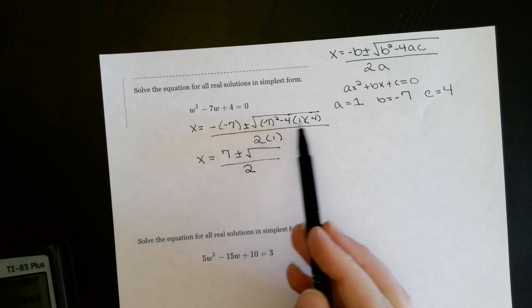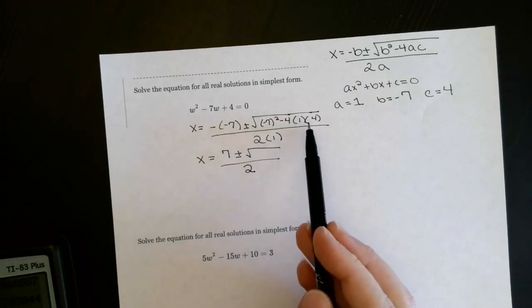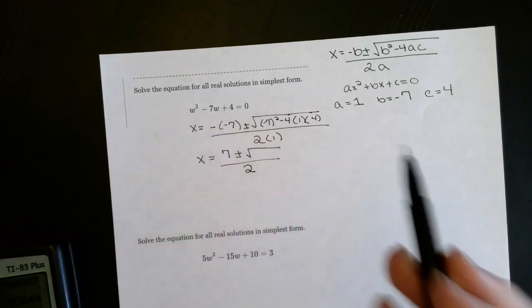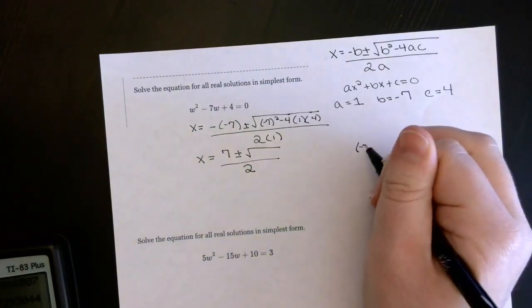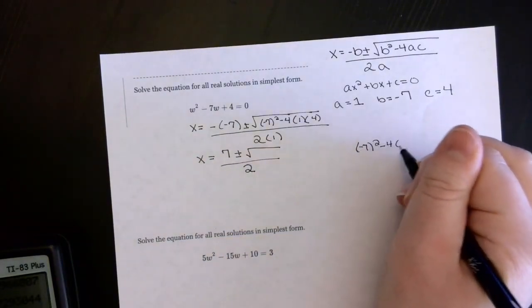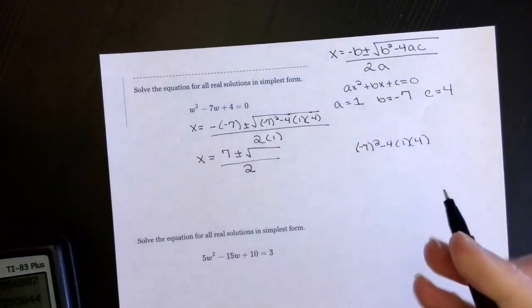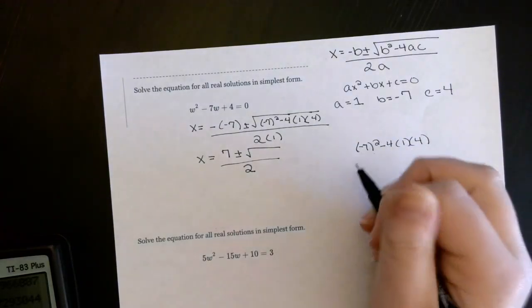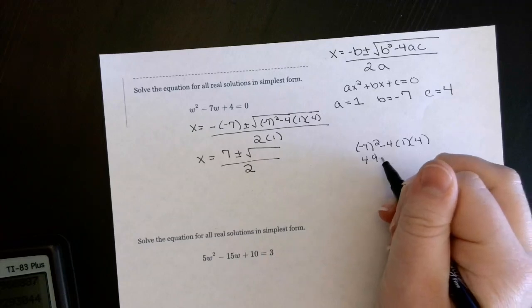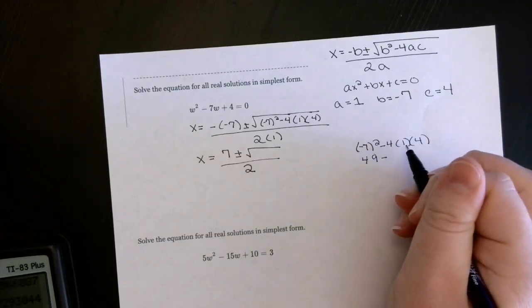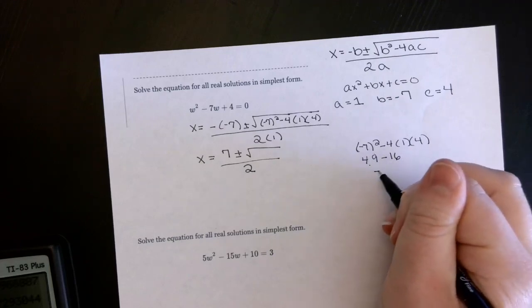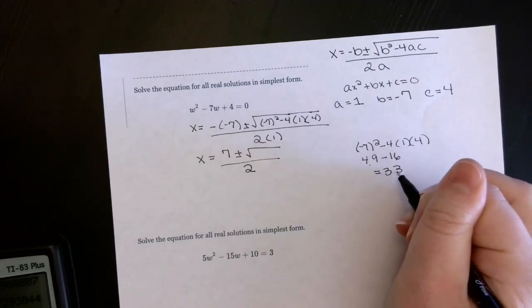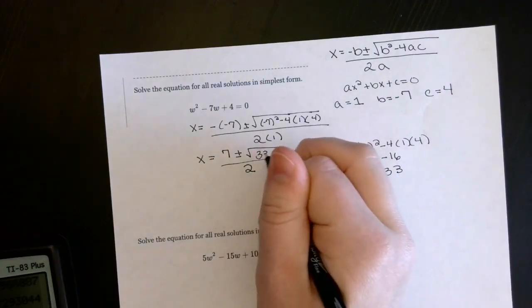Alright, I'm going to plug all this into my calculator. You can also do it by hand if you don't have a calculator near you. So negative 7 squared minus 4 times 1 times 4. Negative 7 squared is 49. Minus 4 times 1 is 4, times 4 is 16. 49 minus 16 is 33. So it would be the square root of 33.